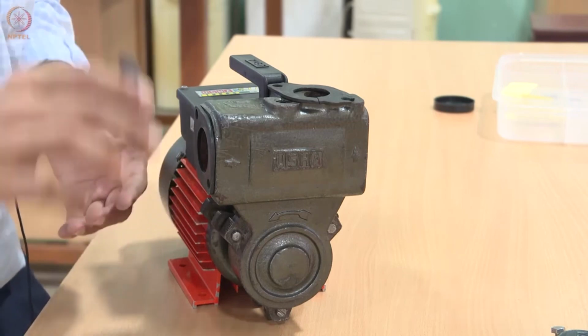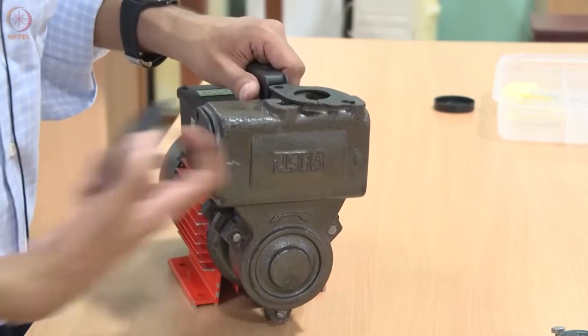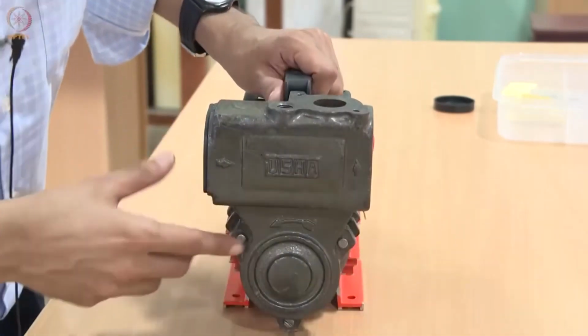This is a non-return valve that ensures flow of water is only one way, not the other way around. Now, let us continue dismantling it.